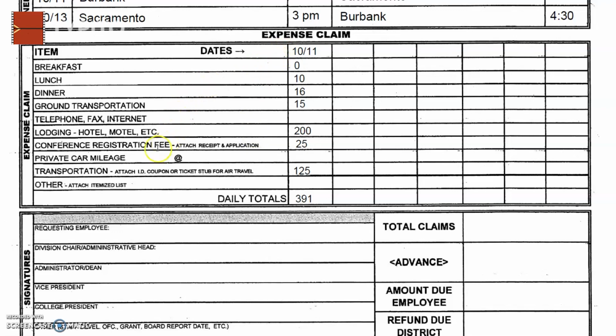If you're driving, you can get the gas mileage rate by asking at the division office or checking your email to see the updated rates which are sent out each year. Then multiply the mileage rate with the number of miles driven to get your total.